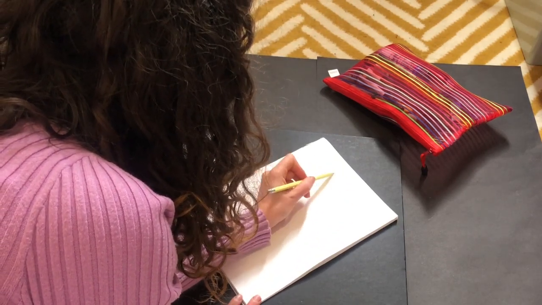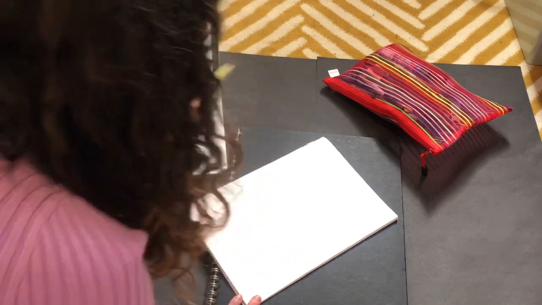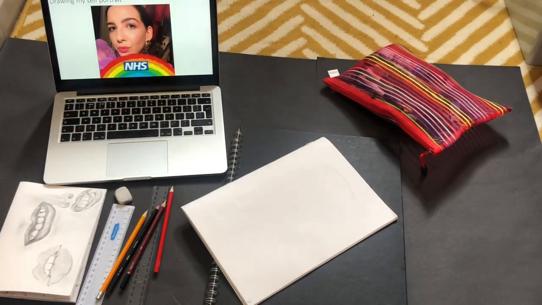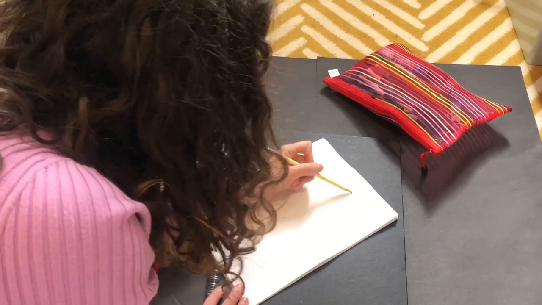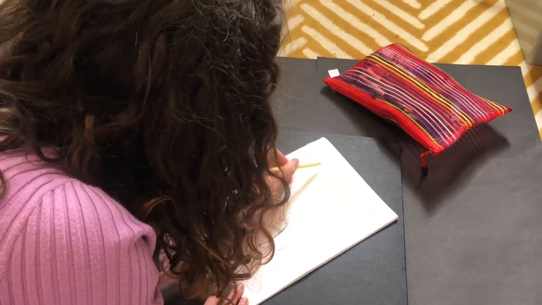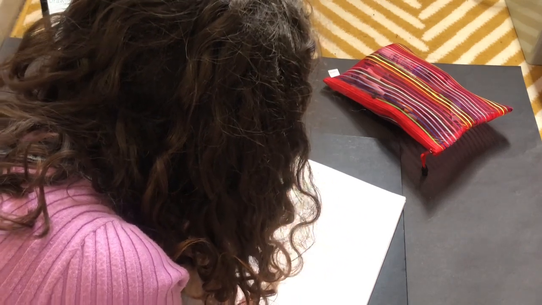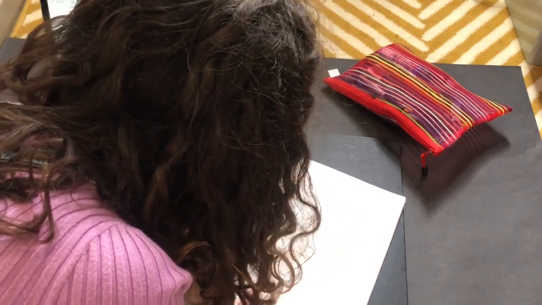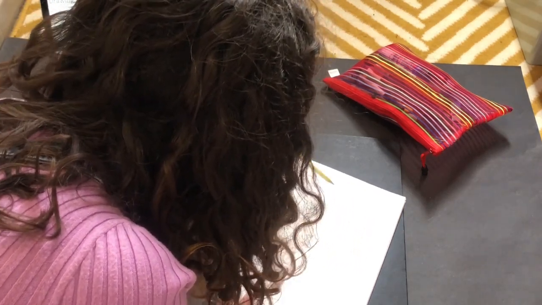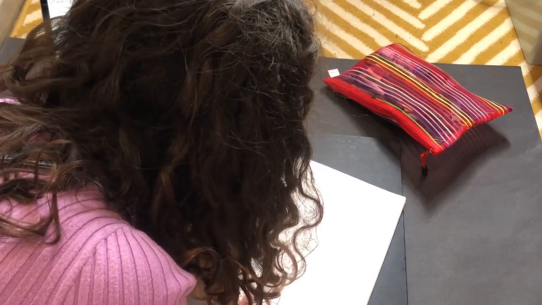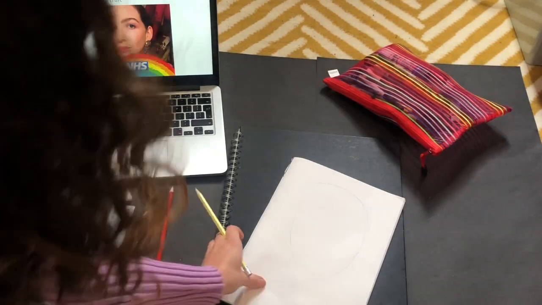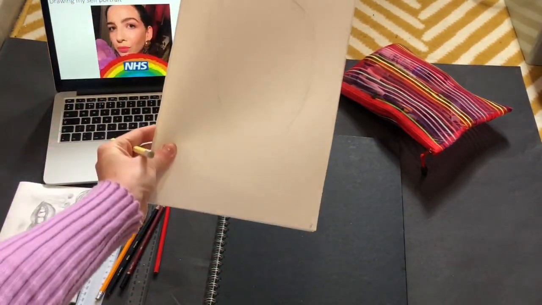So what I'm going to do is draw an oval at the top, just like that. So I'm just going to draw an oval, and then I'm going to draw a really faint circle using a sketchy method like so. As you can see, there's a lot of lines on my page. It does not have to be perfect. This is something that we're going to rub out at the end.